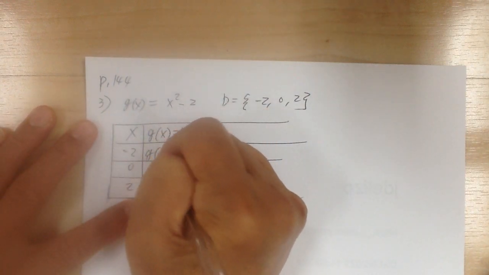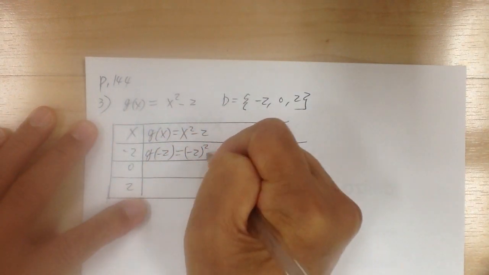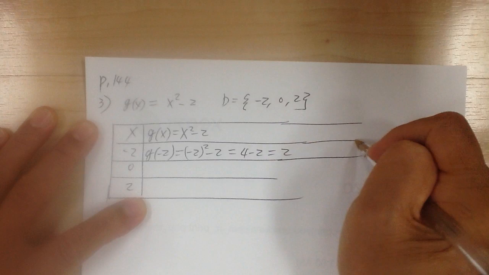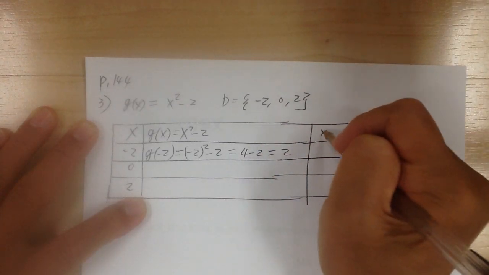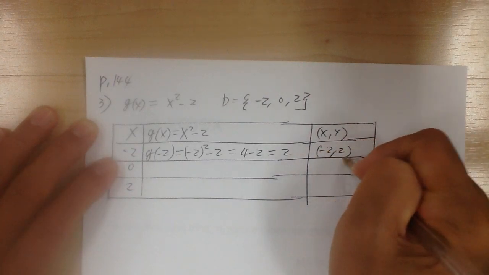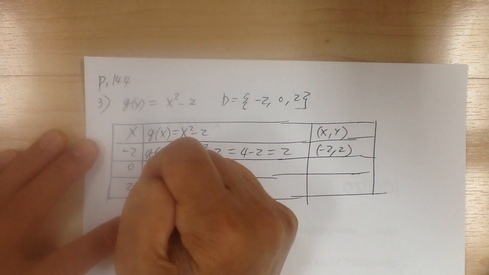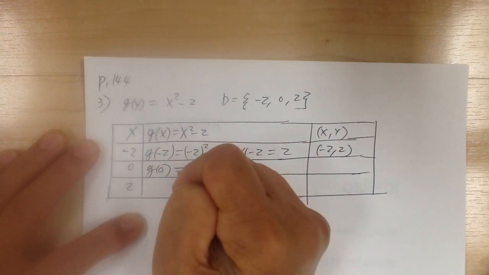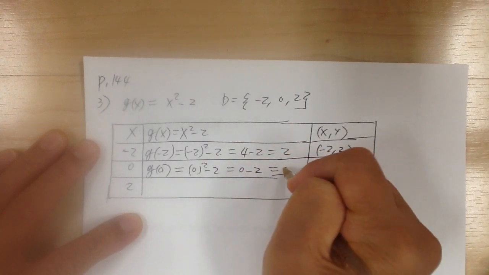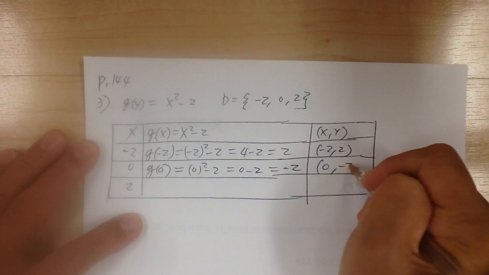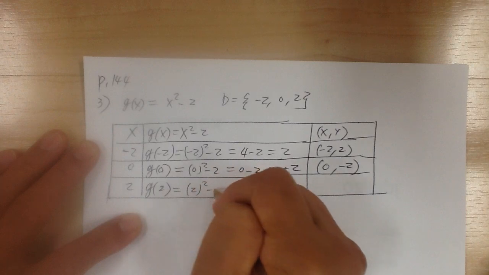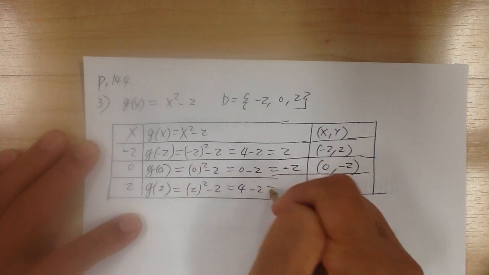Okay, so g of negative 2 equal to negative 2 squared minus 2. This will equal to 4 minus 2. This will equal to 2. Okay, so here's your x and the y. So this would be negative 2, 2. Okay, so now do g of 0. This will equal to 0 squared minus 2 equal to 0 minus 2 equal to negative 2. So you got 0, negative 2. Then you do the g of 2 would be equal to 2 squared minus 2 equal to 4 minus 2 equal to 2.